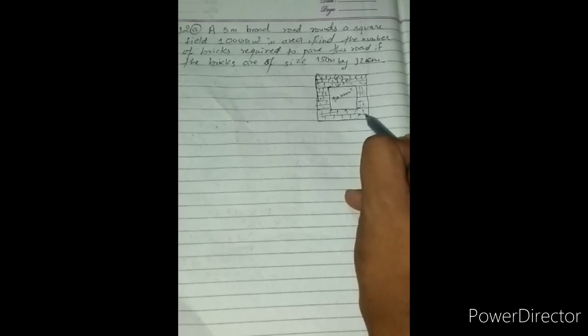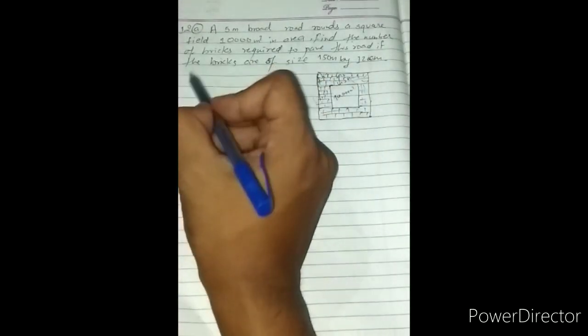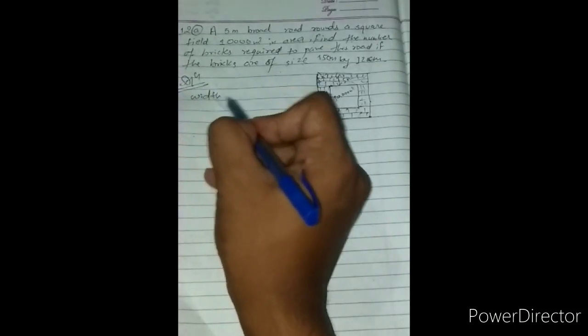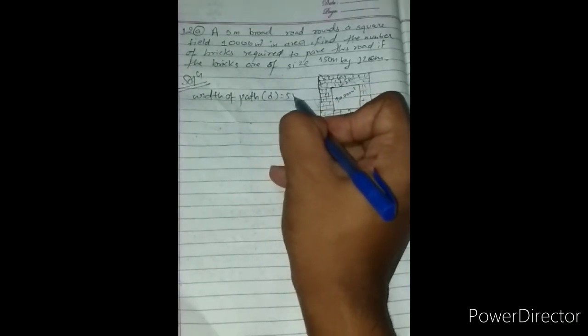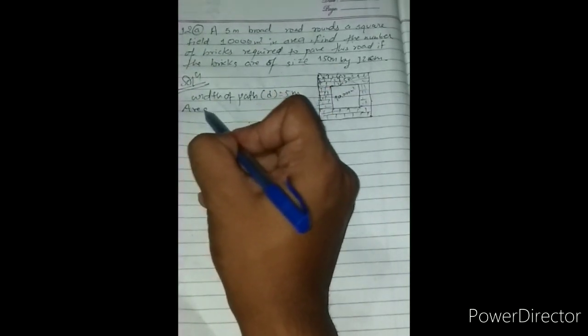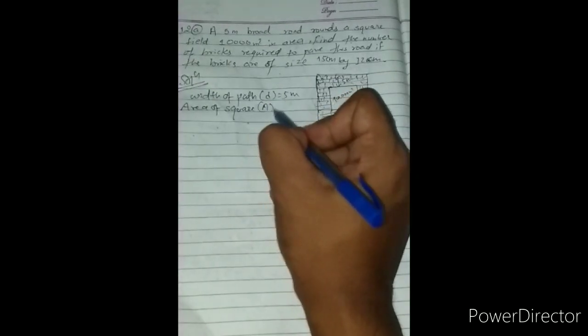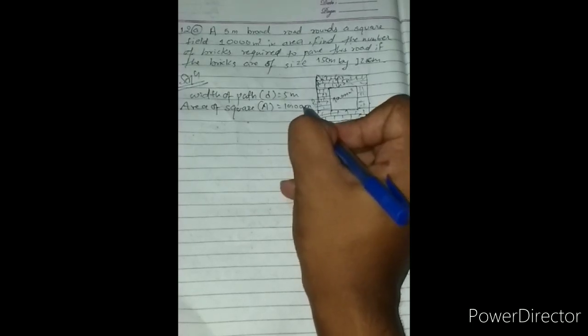You have to find the number of bricks. For that we have to know the area of this path and then divide the area by the area of a brick. Width of path is given 5 meter. Area of square is given 10,000 meter square.